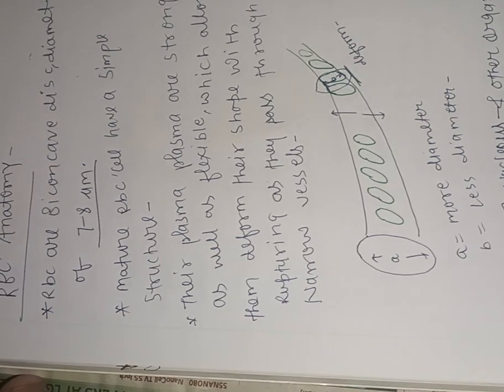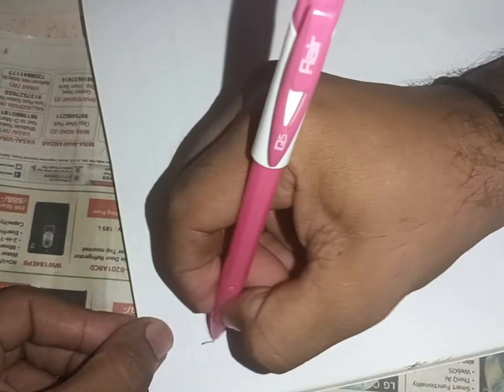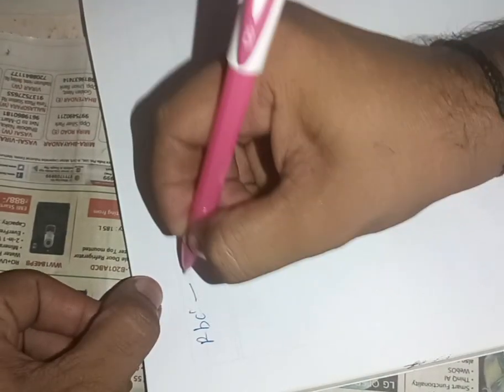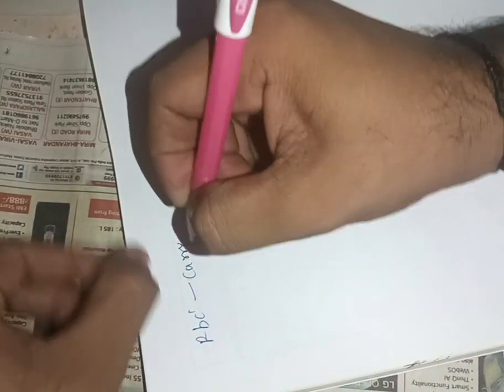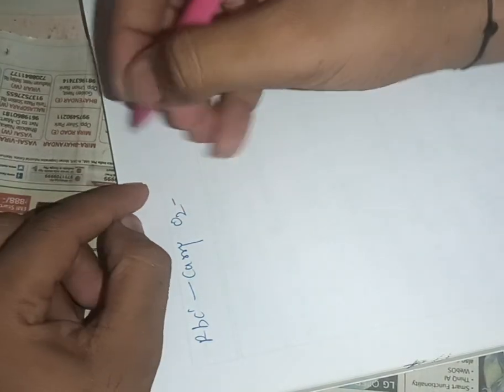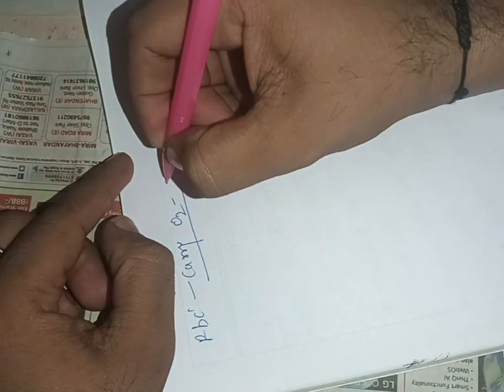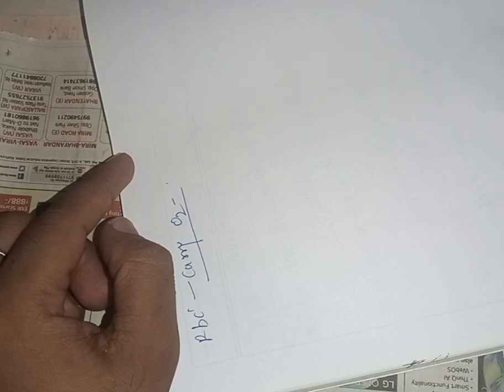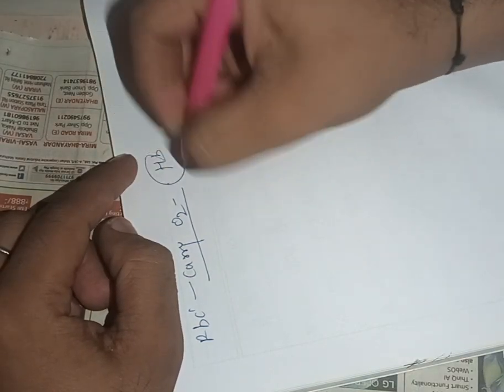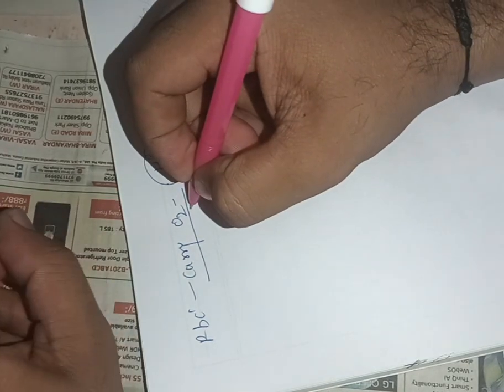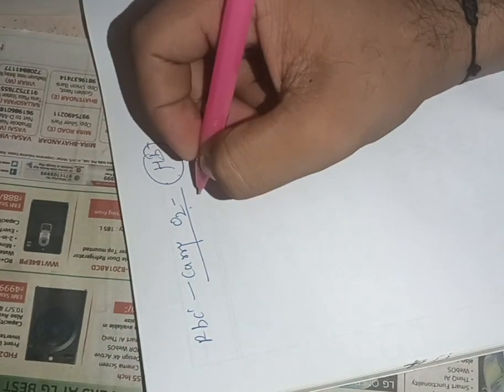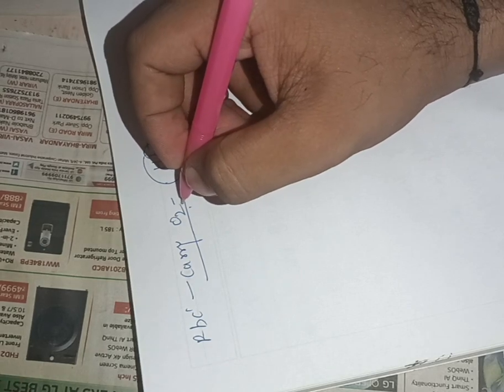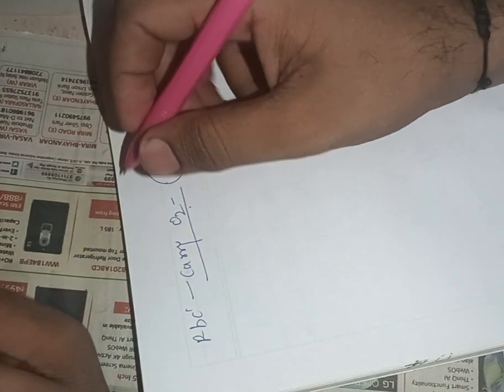As we all know, the RBCs carry oxygen. How do they carry it? By having the oxygen carrying pigment, that is hemoglobin. हीमोग्लोबिन ऑक्सीजन कैरिंग पिगमेंट है. अब ये हीमोग्लोबिन ऑक्सीजन को कैरी करता है. हीमोग्लोबिन पाया कहाँ जाता? आरबीसी सेल्स में.